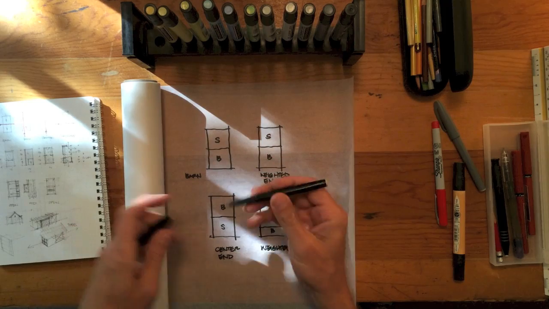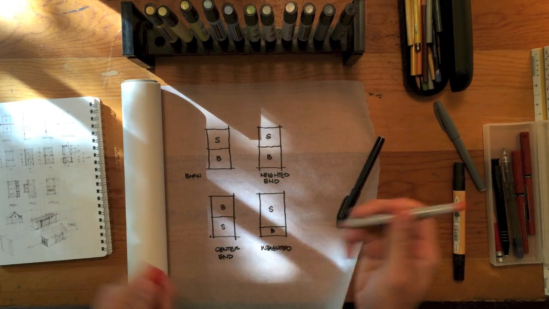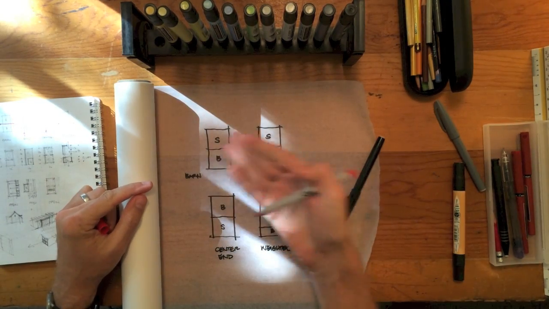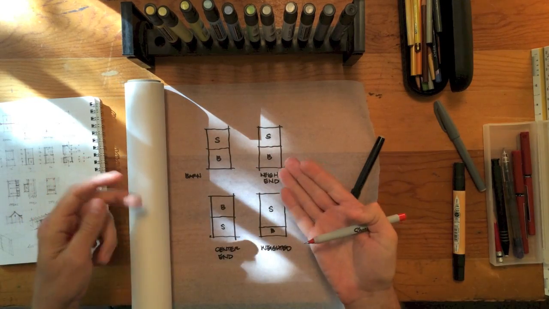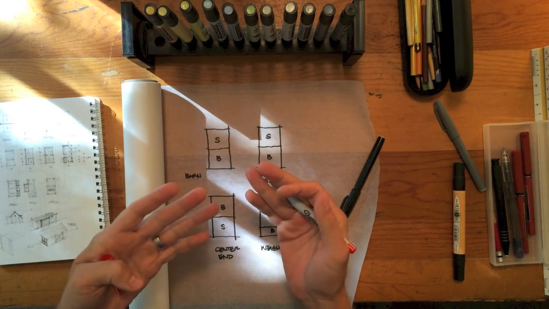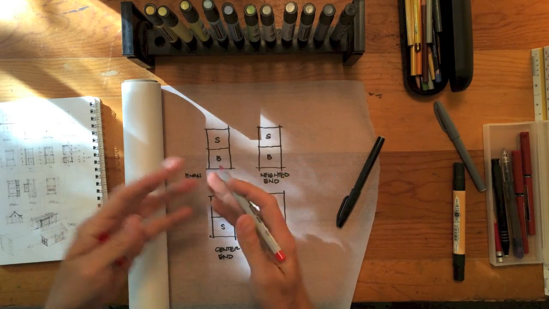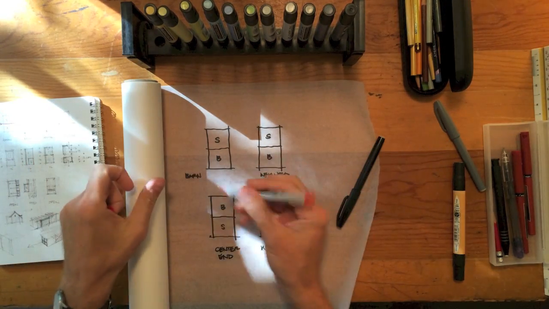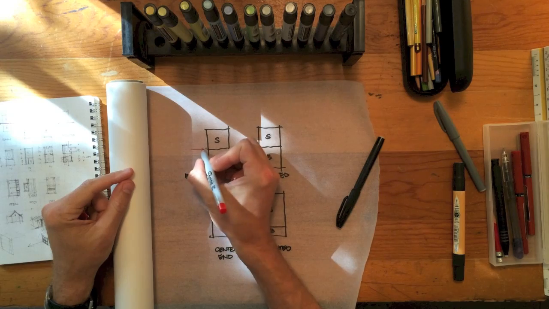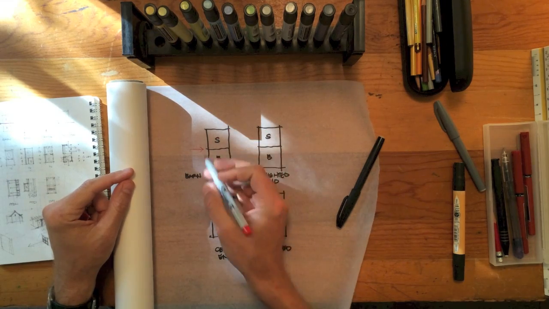Now this one, get the red pen out here. It's important in each one of these diagrams to think about how we're entering the space, because once you get in the building, that will determine where you go and what spaces you head to first. In the barn configuration, I'm going to show the entry being from the side.